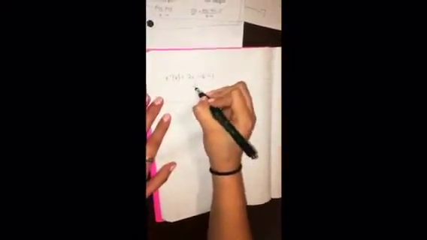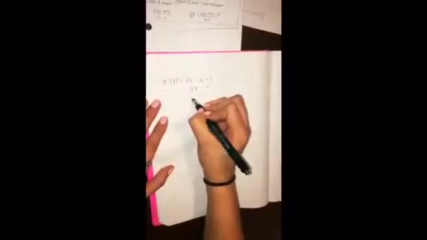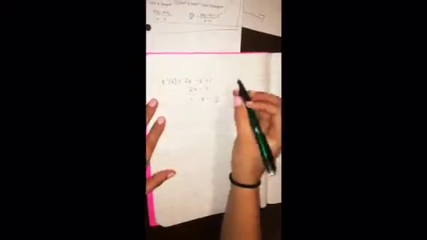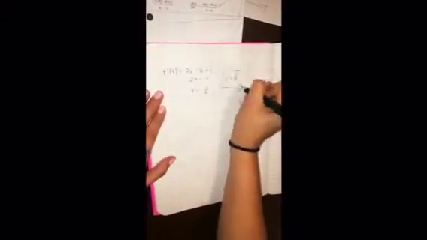So since it's now 1, you're going to set it equal to the derivative of the original function. So f prime of x equals 2x minus 6 equals 1. You go ahead and solve for x. 2x equals 7. So x equals 7 over 2. So your c is 7 over 2. And there you go. c equals 7 over 2.